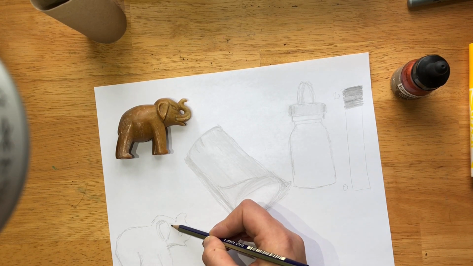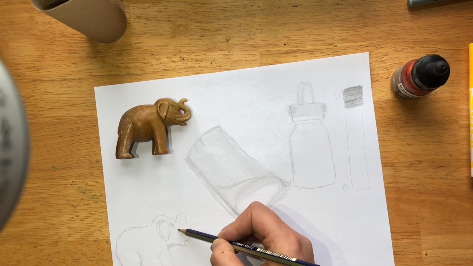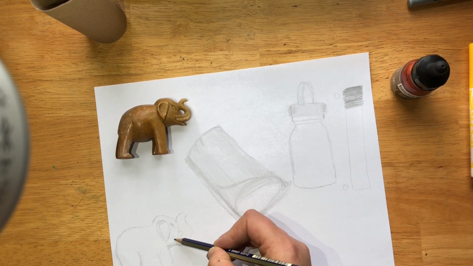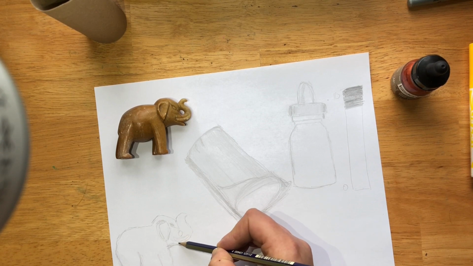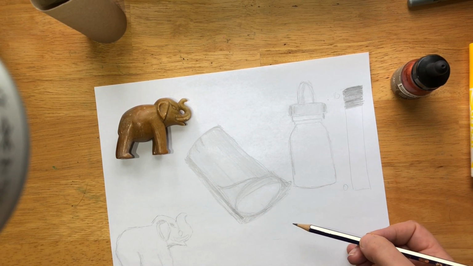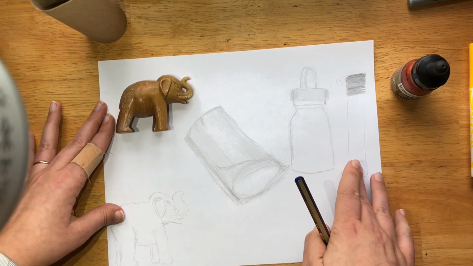Don't draw what's not in front of you. Break it down. That's like an almond shape. There is kind of a light line there. There's the horns here. And we're drawing lightly, we're taking our time. And we're doing our best.